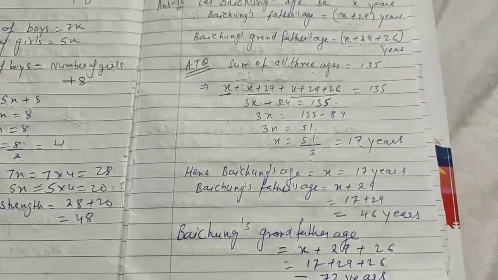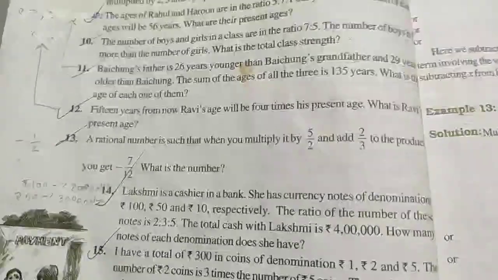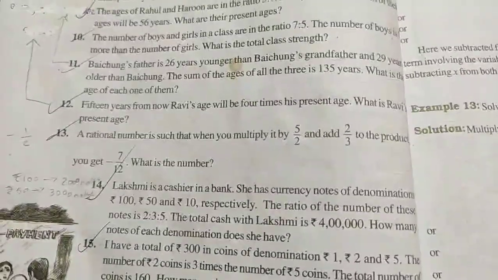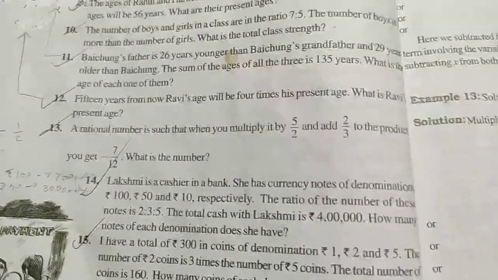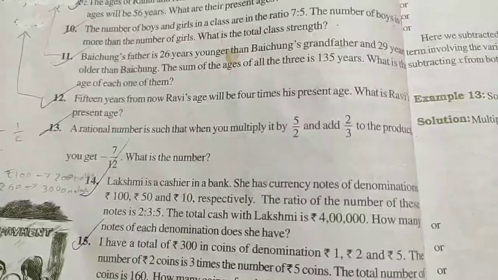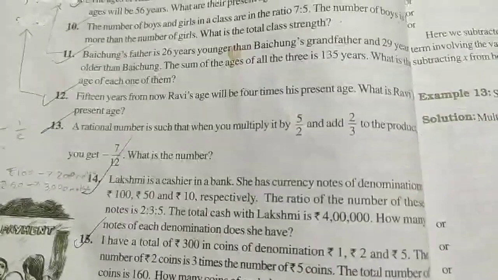Clear? Now we'll move on to question number 12. So question number 12 is simple as compared to the previous two questions. 15 years from now means in future. If you are saying 15 years before, then it is back.